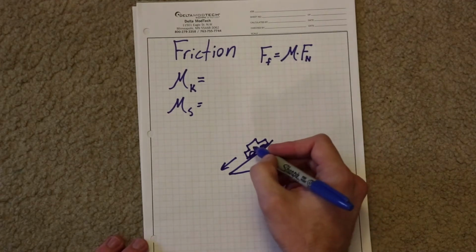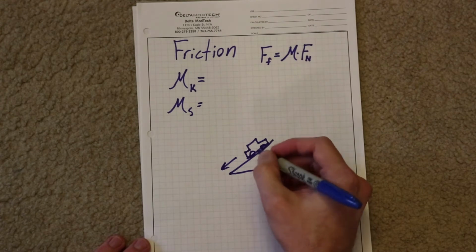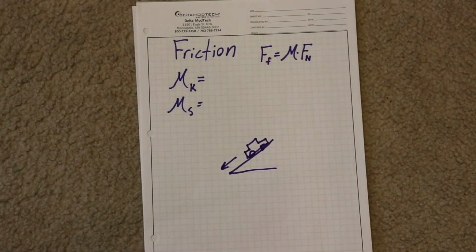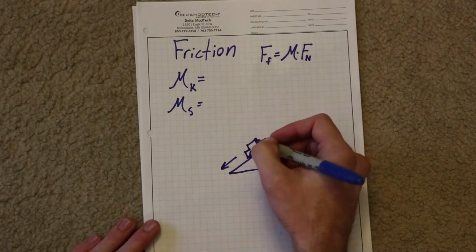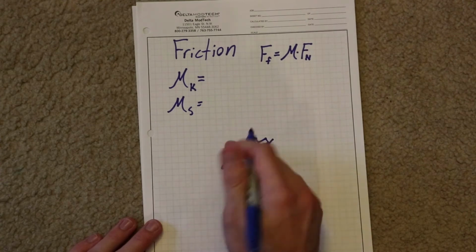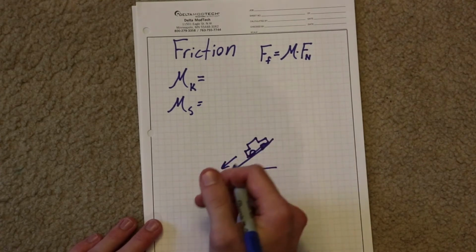This car has some weight, and a component of that weight is down the hill, pulling it down the hill. There's a component of the weight that causes acceleration in this direction.